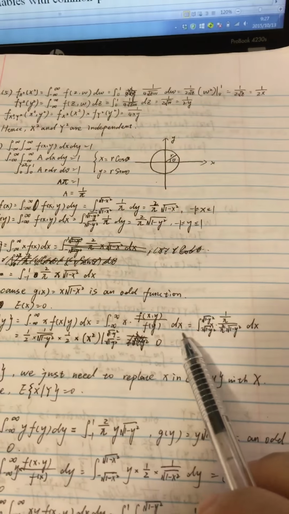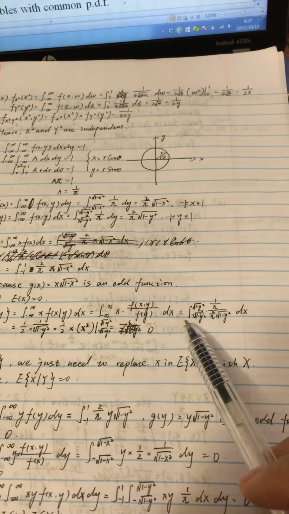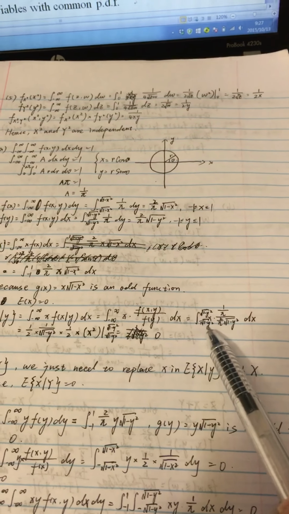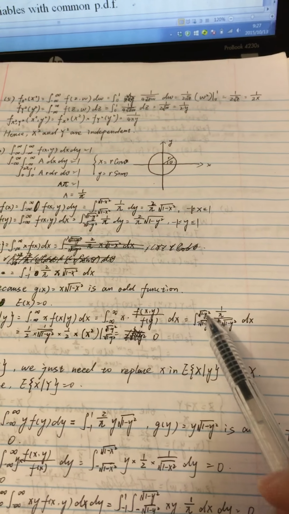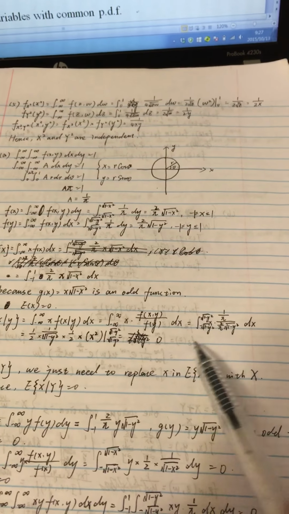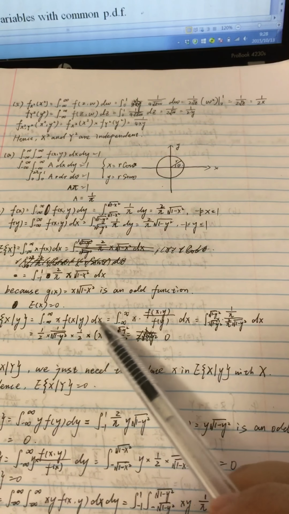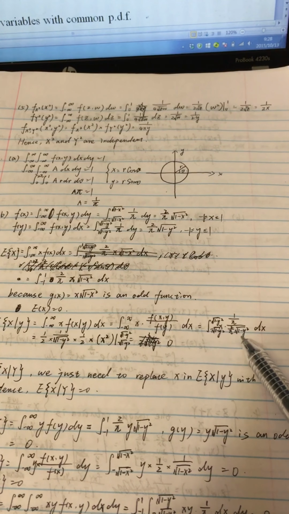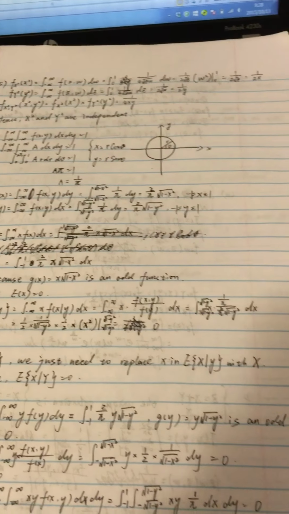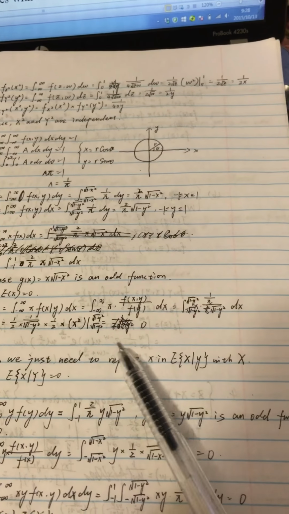From here, the value of x is from minus square root of 1 minus y squared to square root of 1 minus y squared. Also, x here is an odd function, and the range of it is symmetrical.